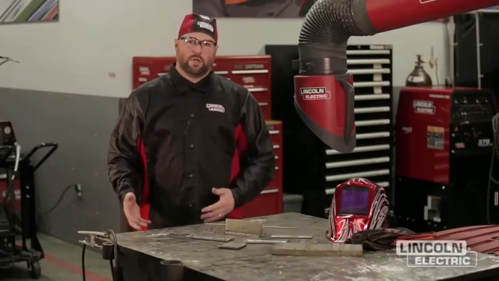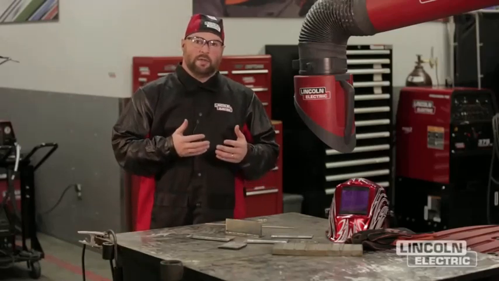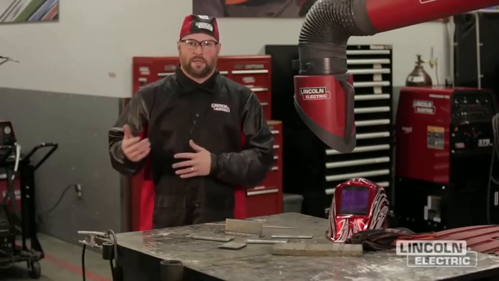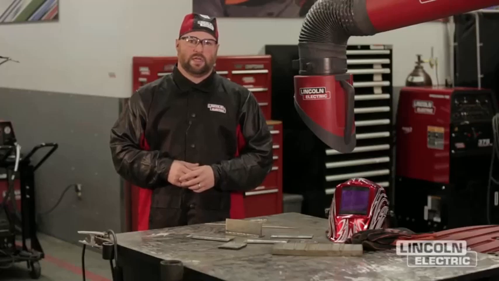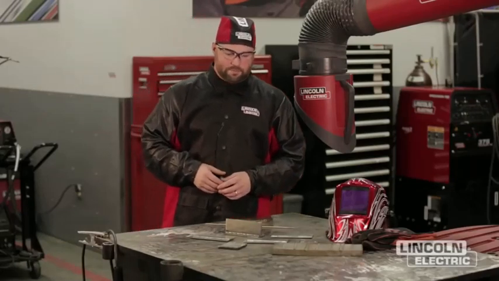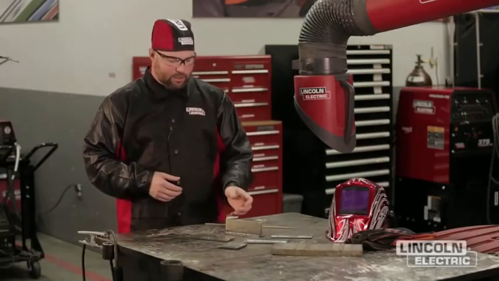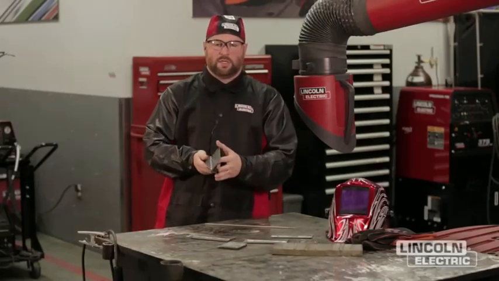There's a couple general criteria that we can use to look at the welds and determine where we need to improve. There's a lot of different types of what we call non-destructive testing, where you can still test the part, but it can then still be put into service. One of the most common types of non-destructive testing is the visual inspection.